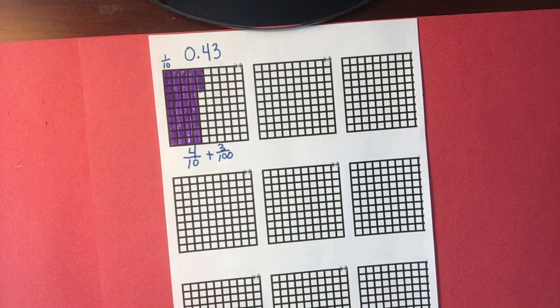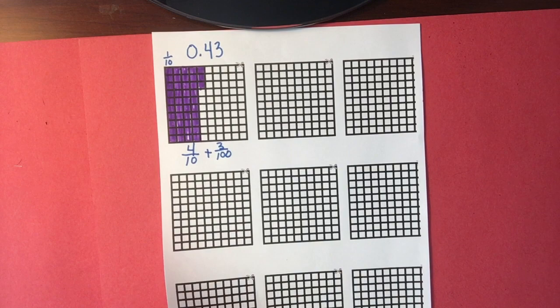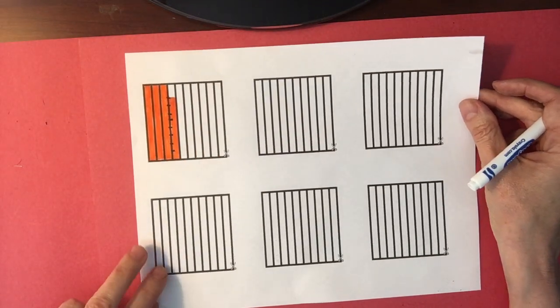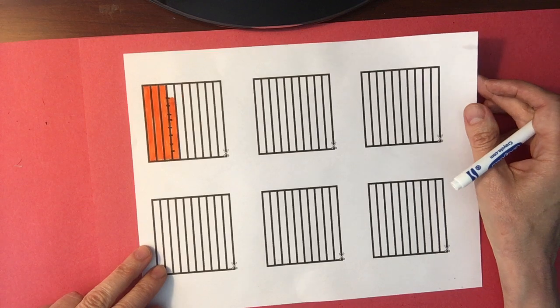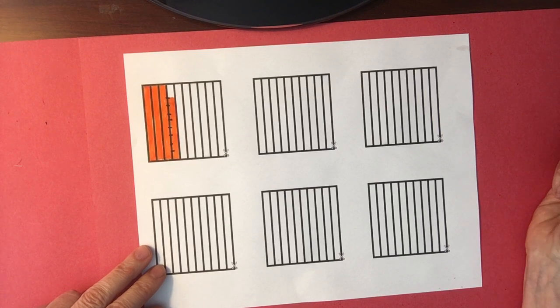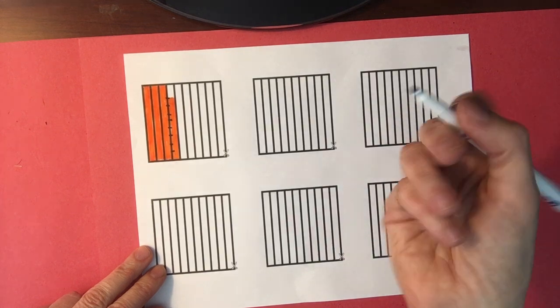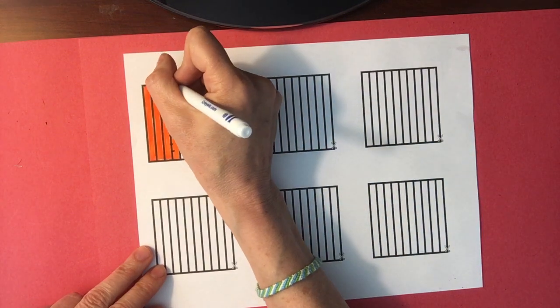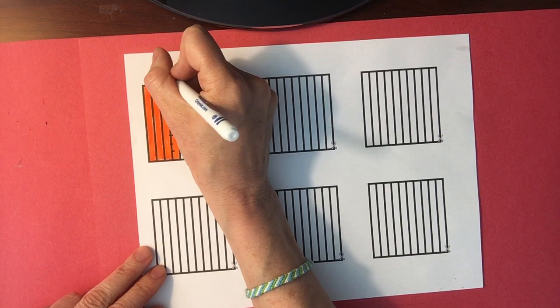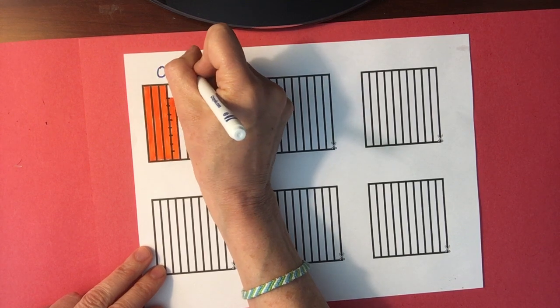We're also going to do the same thing on this sheet of paper, but this sheet of paper has only tenths on it, right? So again, I'm going to pick a decimal fraction, and I'm going to write 0 and 28 hundredths.